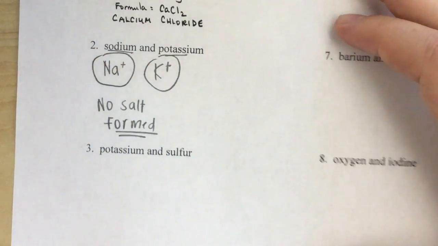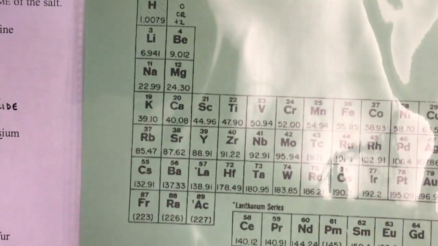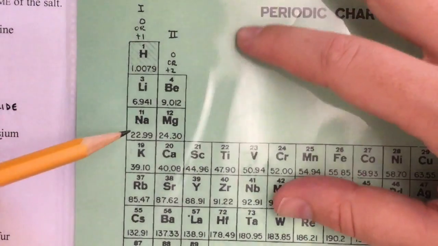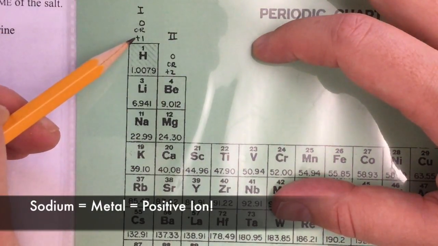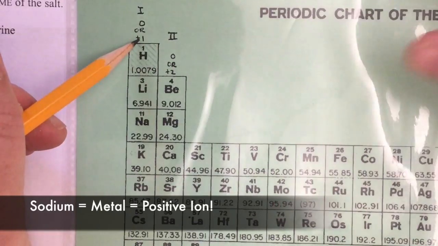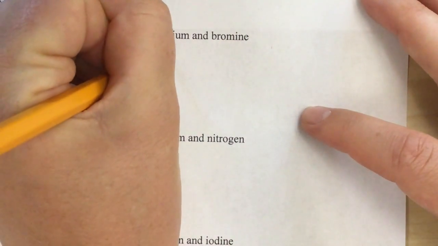For number 6, we're looking at sodium and bromine. So again, we'll consult our periodic table. First, we have sodium, which we know can have a 0 or a +1 charge. And in its ionic form, as an ion, sodium is going to have a +1 charge. So we'll write that down in our bubble form.